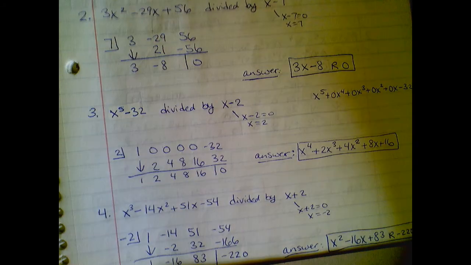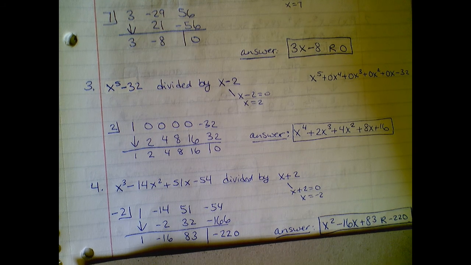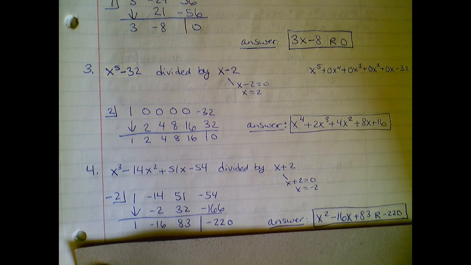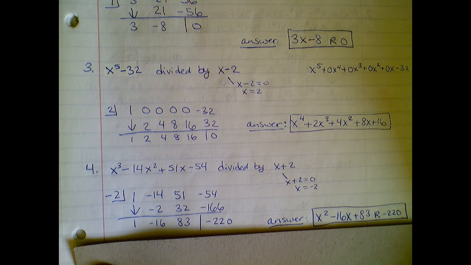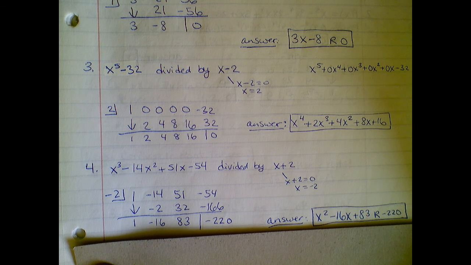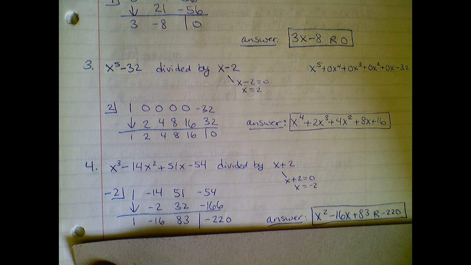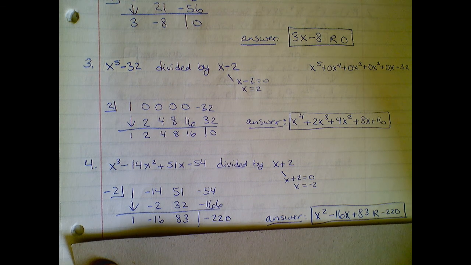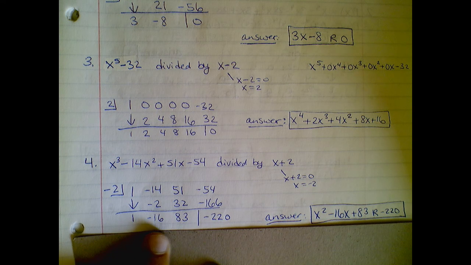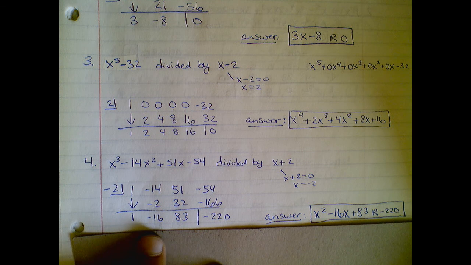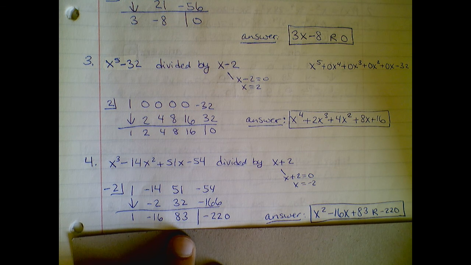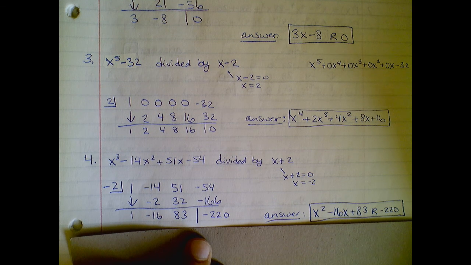I'll give you some time to try this one and check your work. Make sure we're multiplying the diagonals, we're adding our columns. And then for our answer, it started out with x to the 3rd power, so we're going to start out with our degree 1 less than that. So 1x squared minus 16x plus 83, and then the remainder is negative 220.